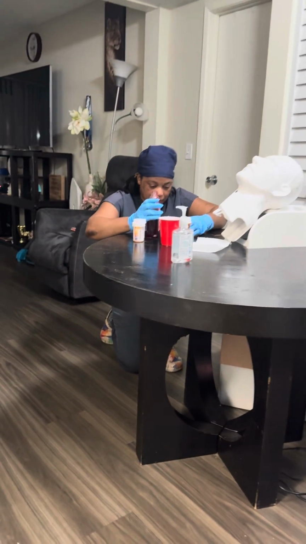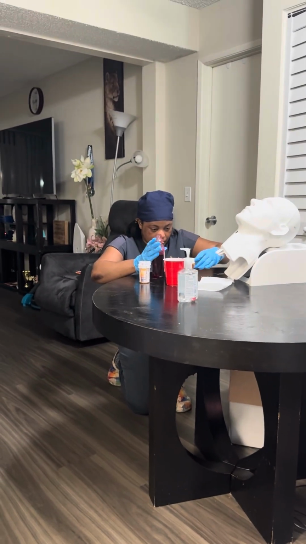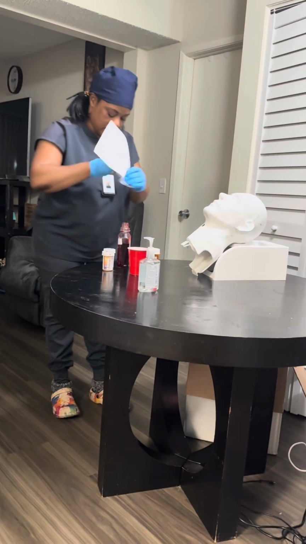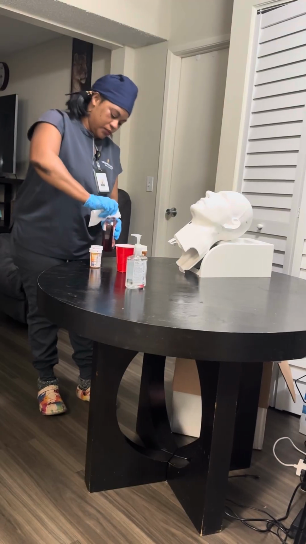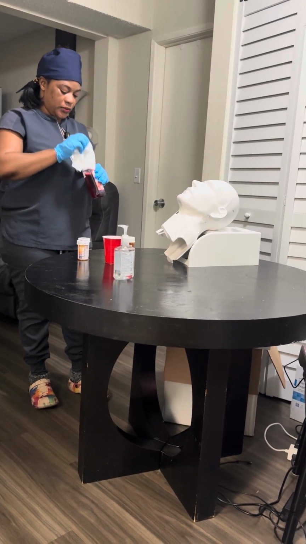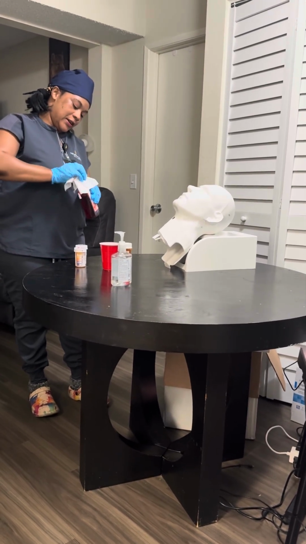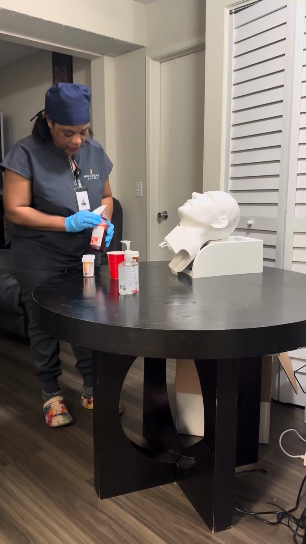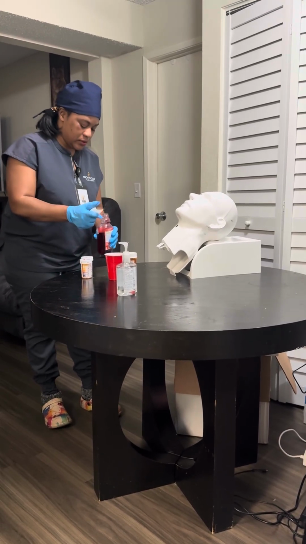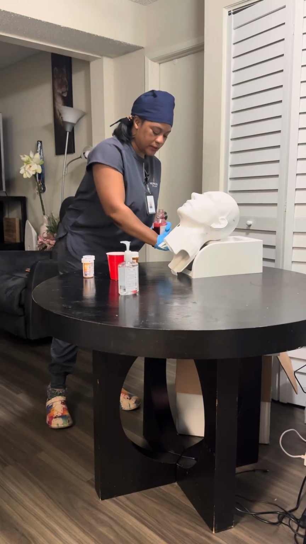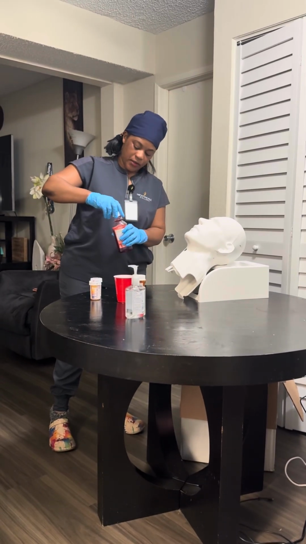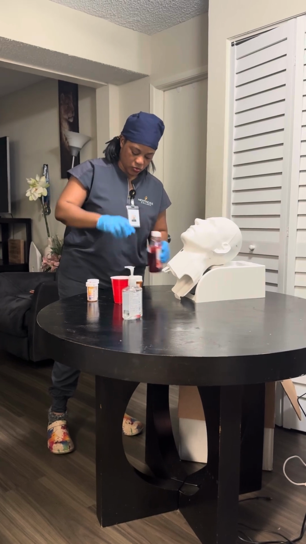So it's 15. After that, I clean the top of the bottle so the medication doesn't slide down to cover the label. And then I trash that, and I cover my bottle.